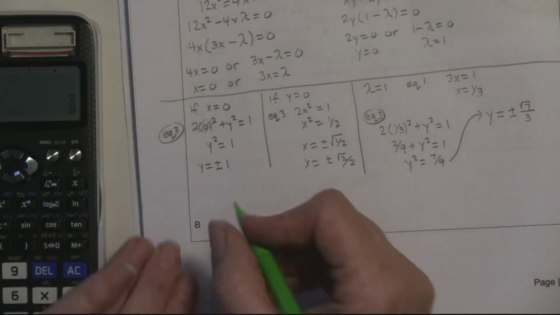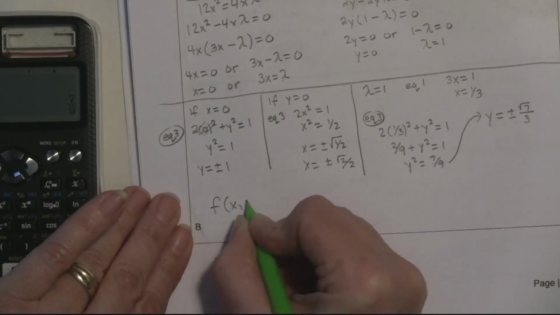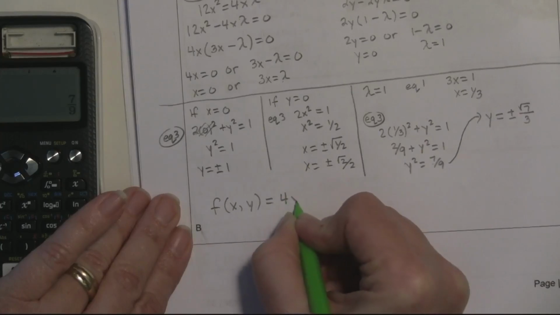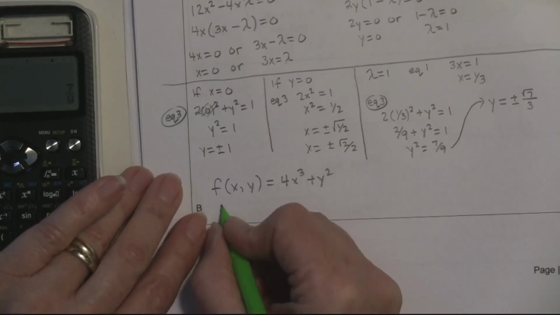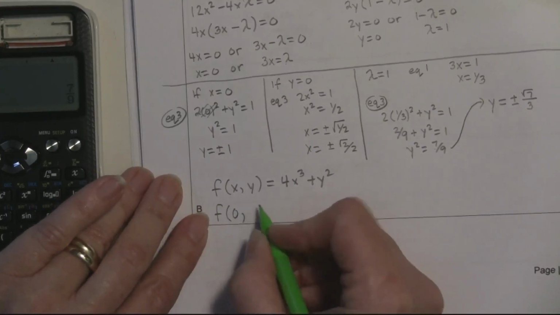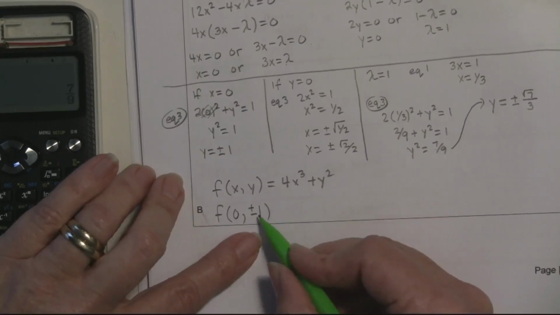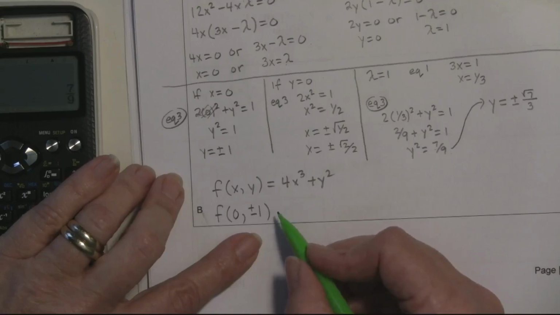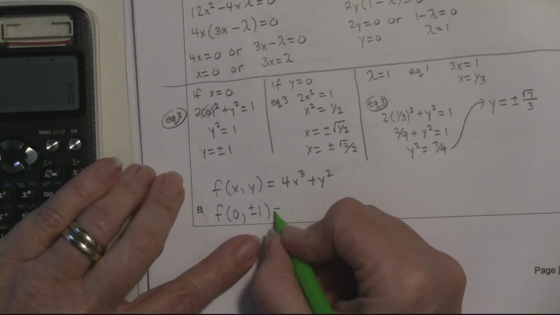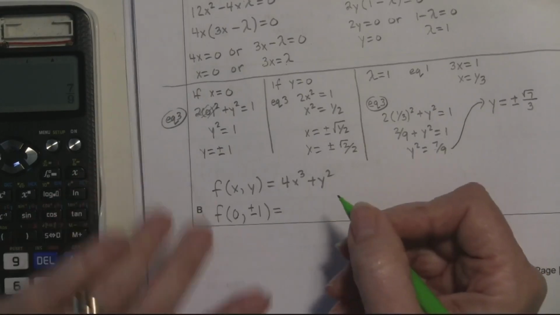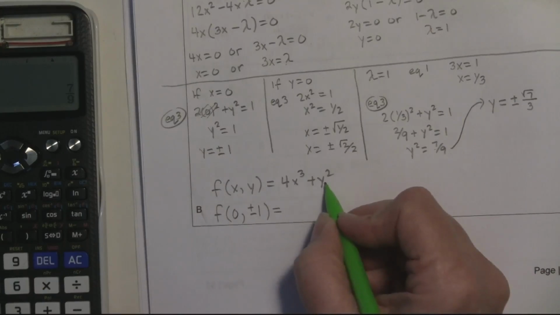So if x is 0 and y is plus or minus 1, because y is being squared, these are going to be the same. So I'm not going to list them as different cases, and they would be equal to 1. Do you guys agree? Because 0, and then if I square this, I get 1.